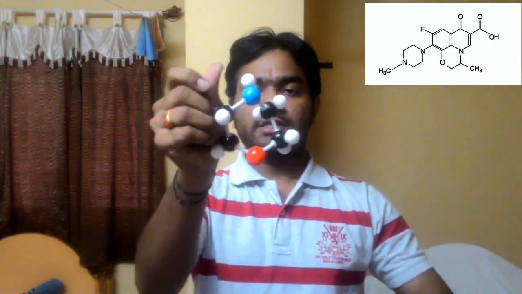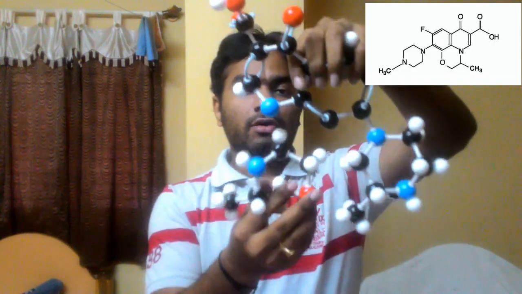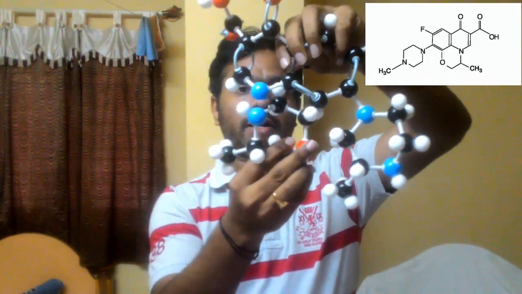Benzoxazine means there is an oxygen and nitrogen in the benzene ring. So forget about this. I will remove this one. This is the benzoxazine moiety. One oxygen and one nitrogen is present. So to this benzoxazine moiety, I am attaching one methyl group here, and this will bind here.